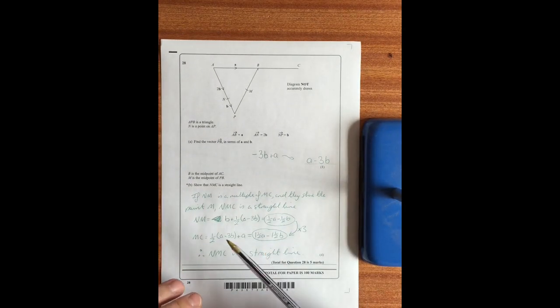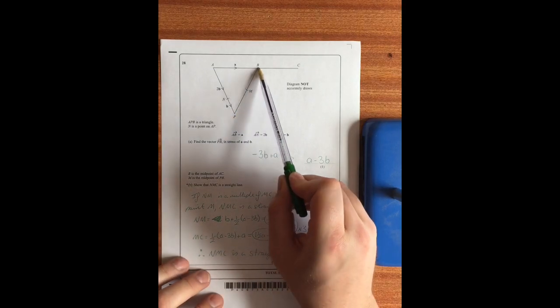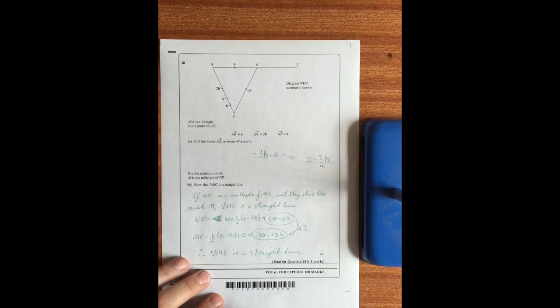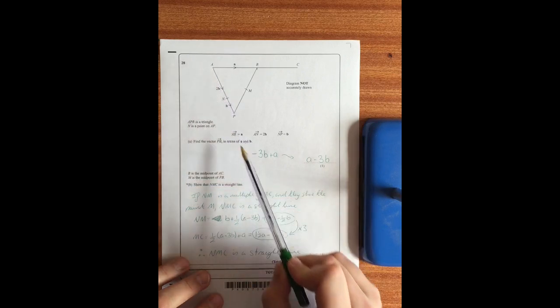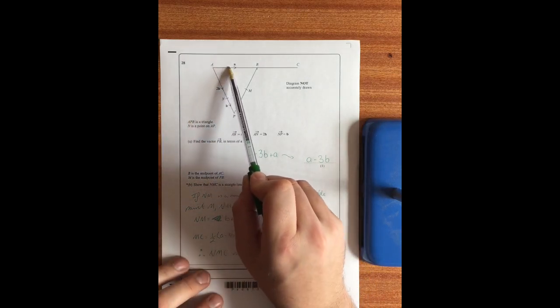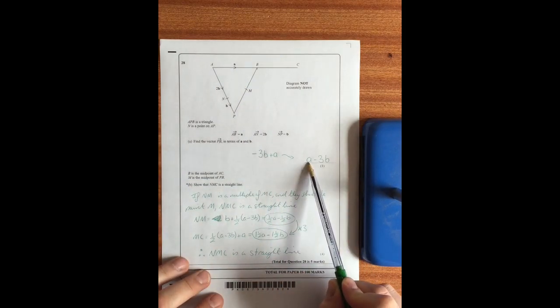Question 28. Find the vector PB in terms of a and b. So we want to get from P to B. We don't know the vectors up here, because that's what we're after. So what we need to do is go the opposite way around. So if we go up here, that is minus 3b's, 1, 2, 3, and then plus an a to get to there. There's minus 3b plus a. I prefer to write that as a minus 3b.